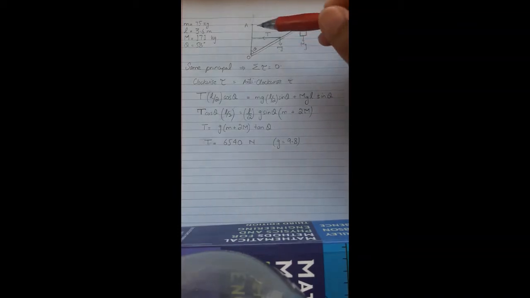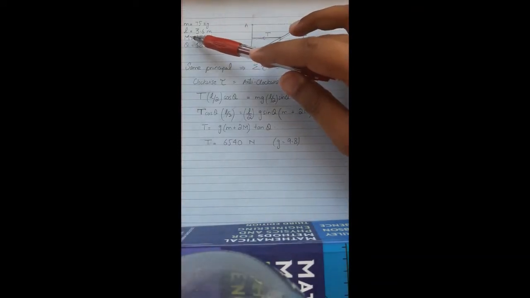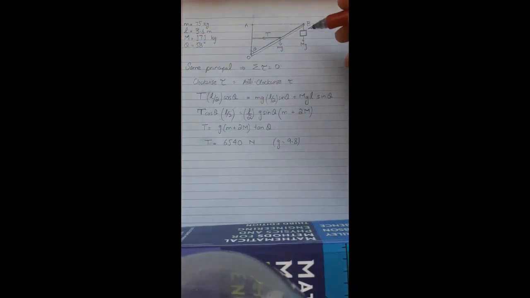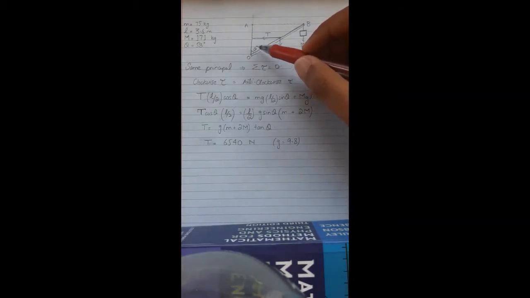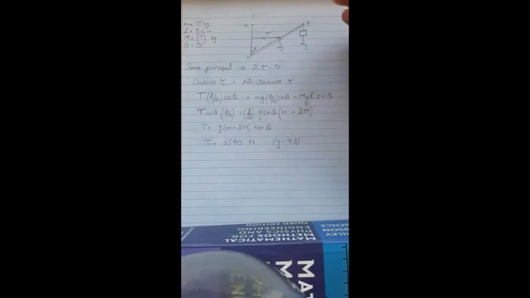The rod itself has some weight. The mass of the rod is the small case m, and there is a mass attached to the end of the rod, which we're denoting by uppercase M. This angle here is theta, which is 58 degrees, and L is the length of the whole rod.